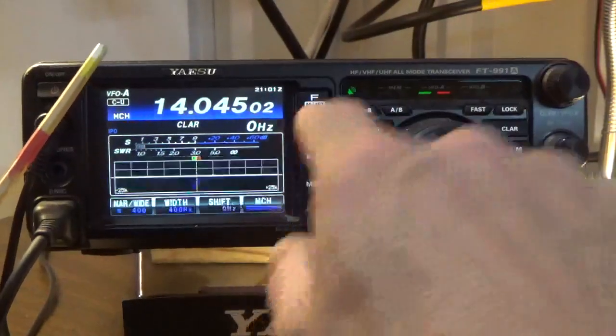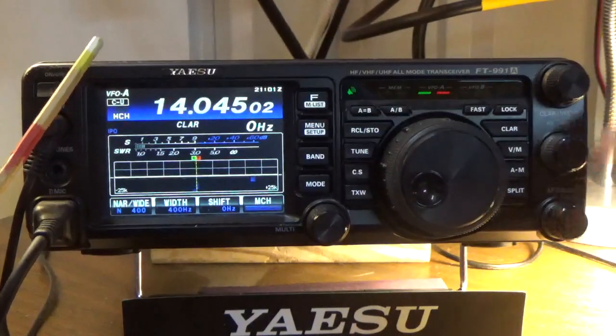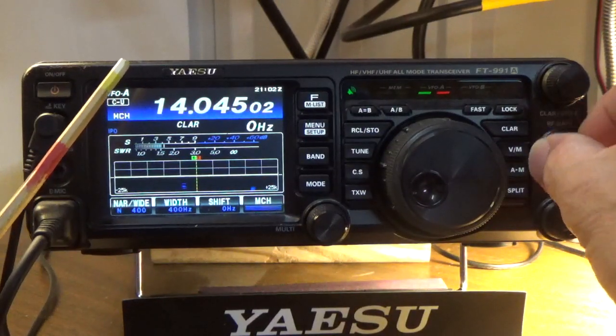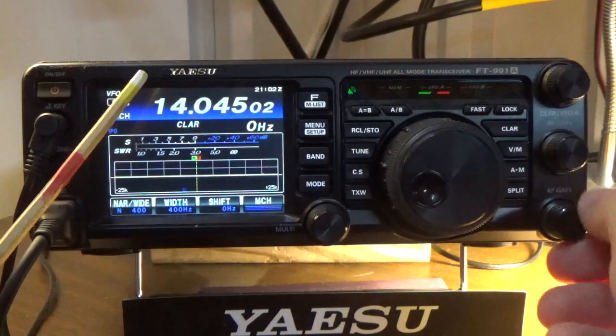So the other thing, you've got two ways to control your volume on your radio. You've got your RF gain, you've got your audio frequency gain.